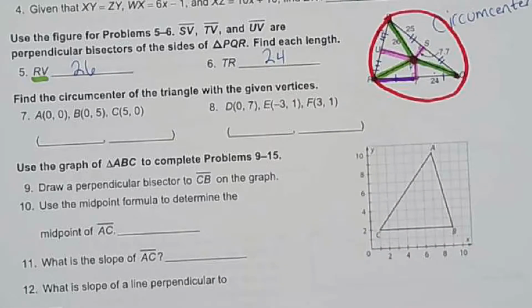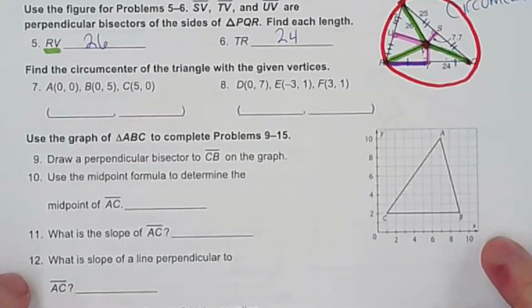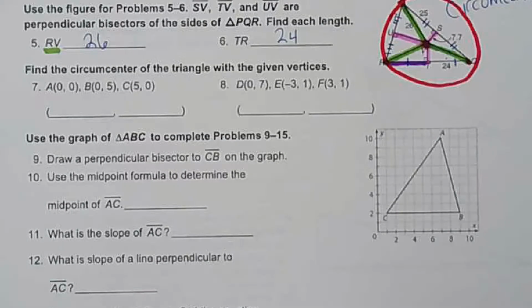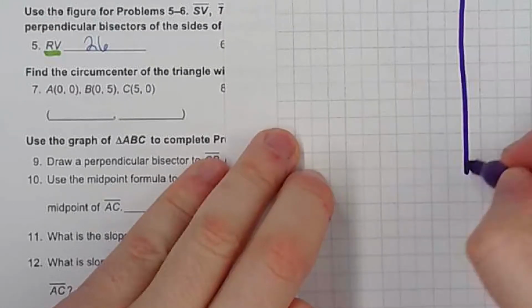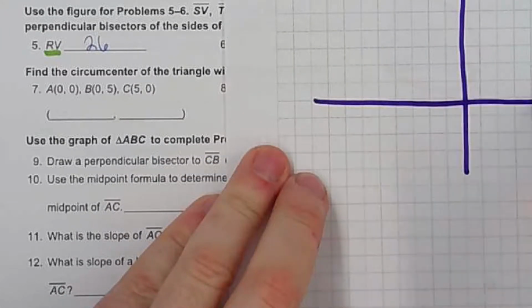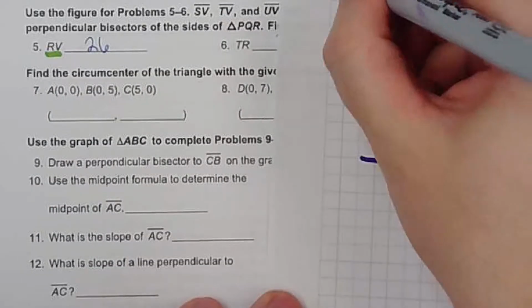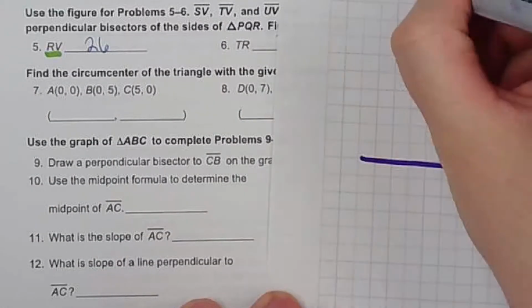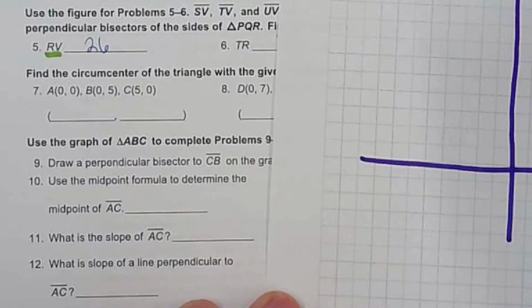Now let's take a look at 7 and 8. 7 and 8 requires us to do some graphing, so I'm going to use some graph paper and make a little chart of those points. So here's my coordinate plane, and they want us to plot these points, so I'm going to write those down at the top. (0, 0) is A, B is (0, 5), and C is (5, 0).